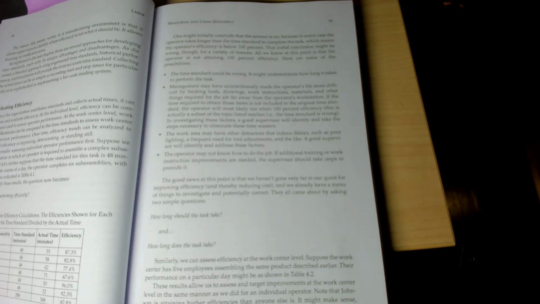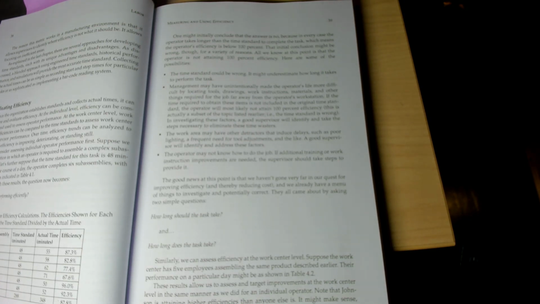Management may have unintentionally made the supervisor's life more difficult by locating tools, drawings, work instructions, materials, and other things required for the job far away from the operator's workstation. If the time required to attain these items is not included in the original time standard, the operator will most likely not attain 100% efficiency.